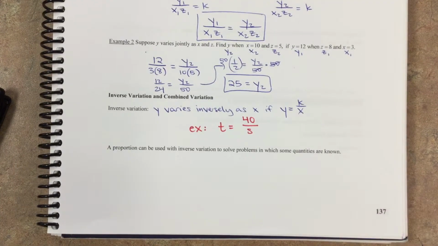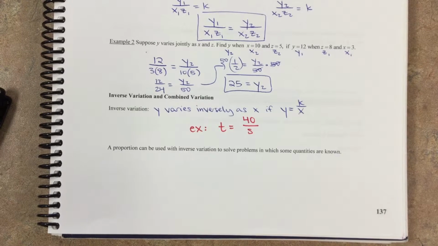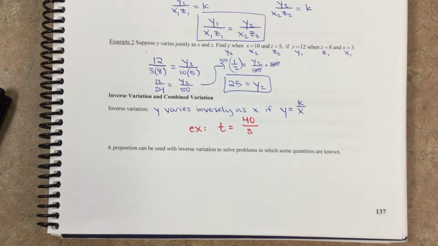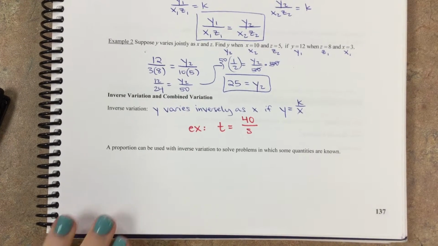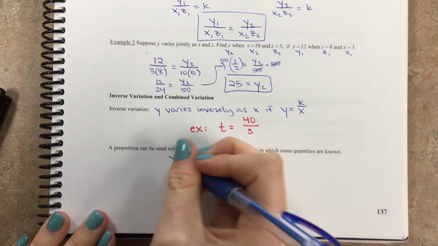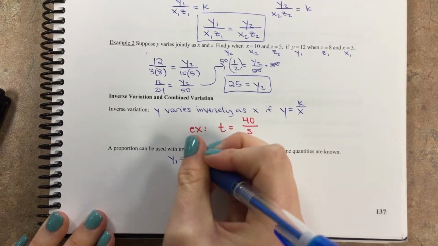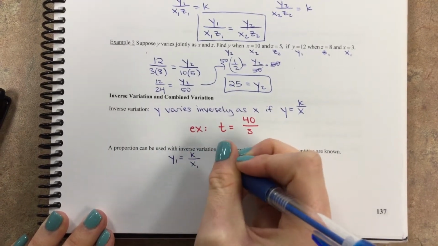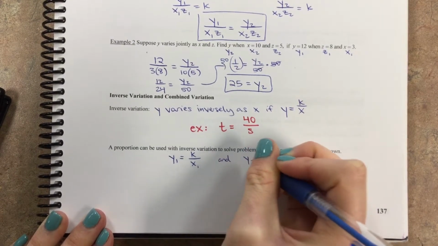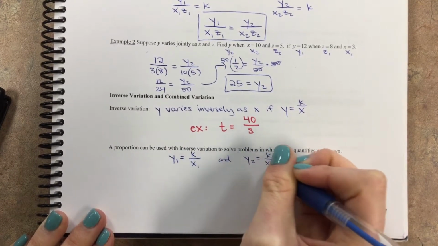So once again, I'm going to show you how to set up the proportion. We'll give you the formula. So our proportion is used with inverse variation. So we set up our two formulas that we had before. We've got y1 equals k divided by x1, and y2 equals k divided by x2.